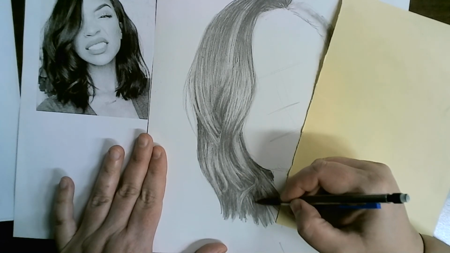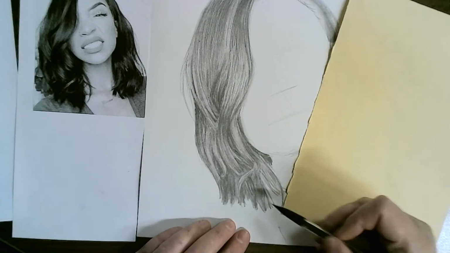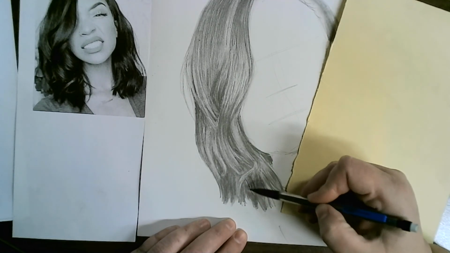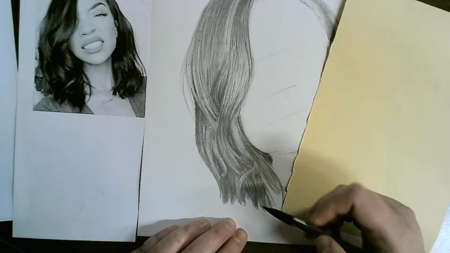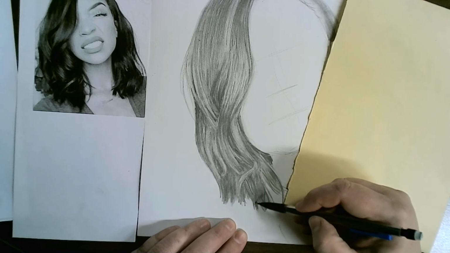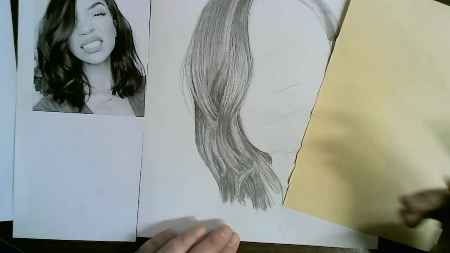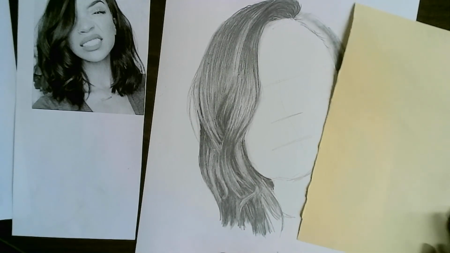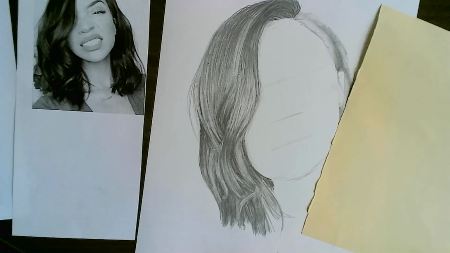And I would get right up underneath a piece and pull away. And then you're perfecting the ends a little, etc. Okay, good luck. Remember to do your background first for this kind of hair.